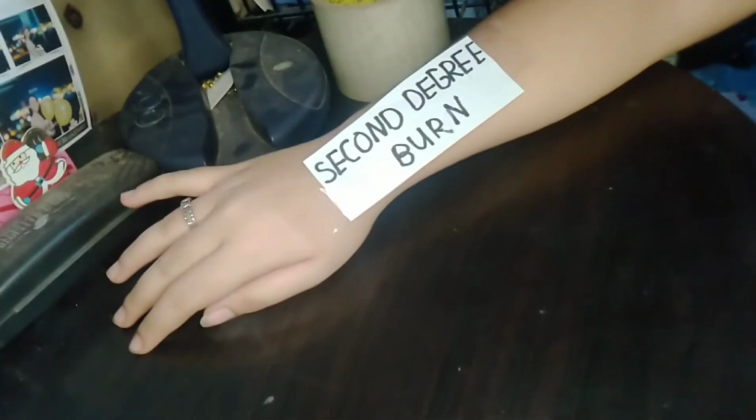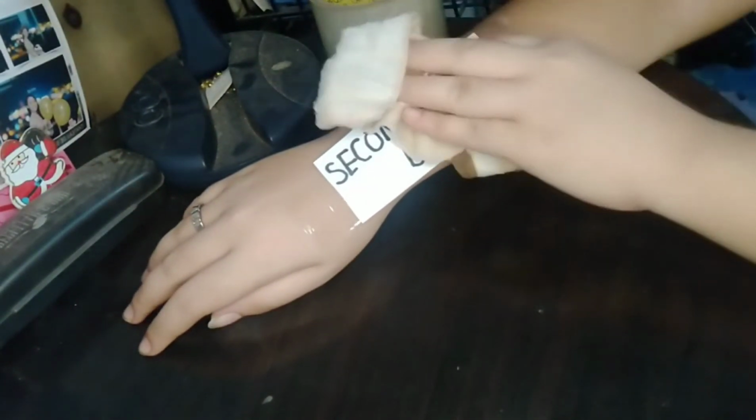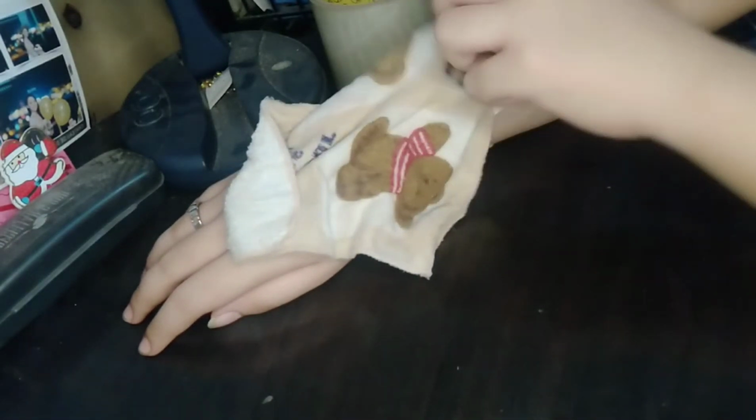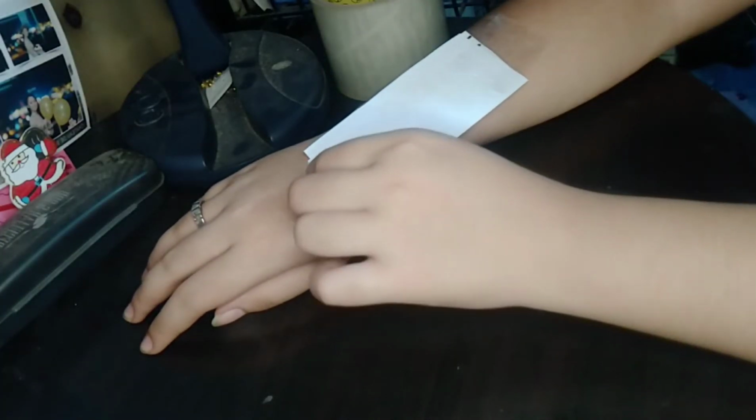Second degree burns are typically signified by blisters forming, as the damage has spread to the tissue beneath the skin. For treatment, submerge the burn area in water or apply a cold wet cloth until the pain subsides. Then cover with a sterile gauze pad. Try not to break any blister, as it could lead to infection.